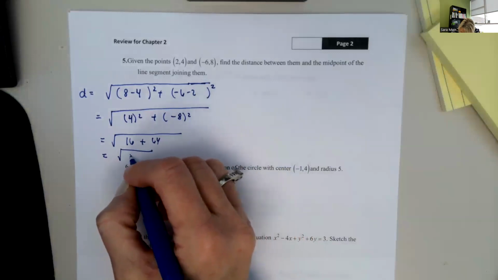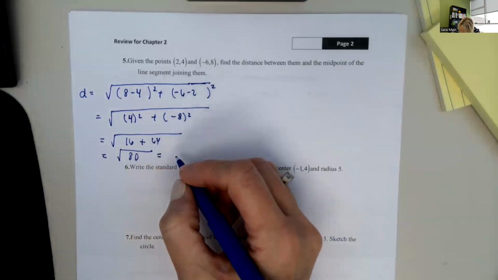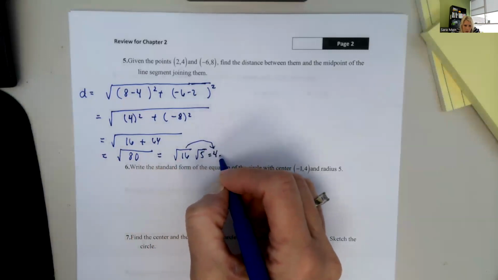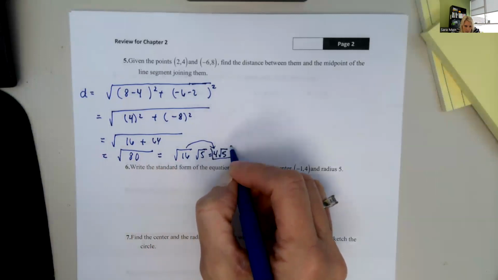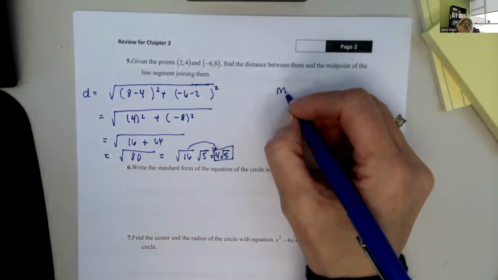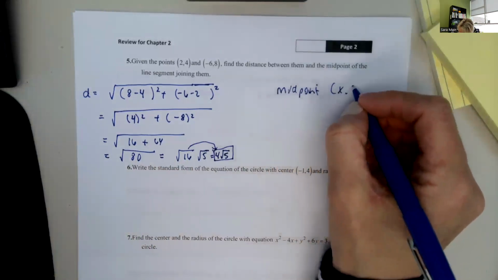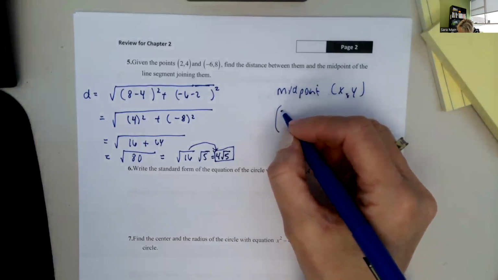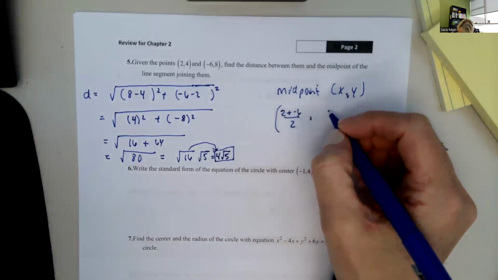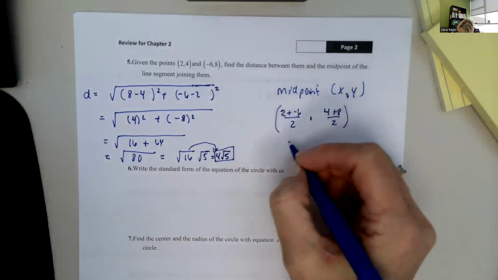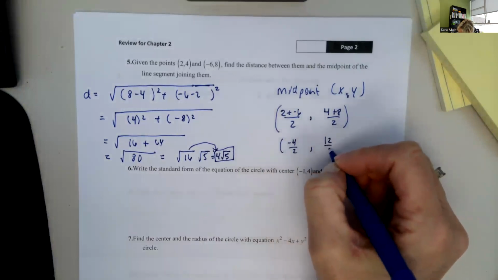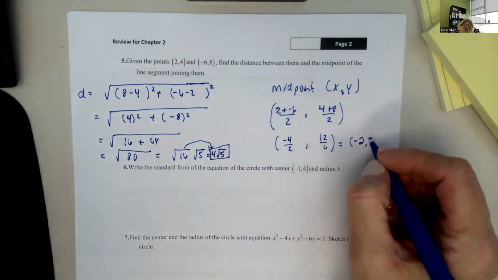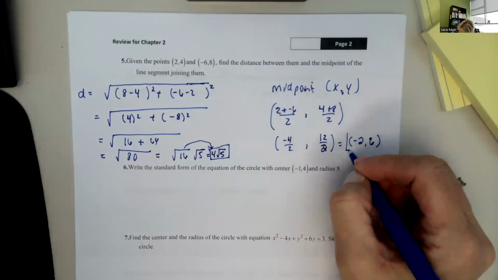the square root of 80, and 80 can be divided into the square root of 16 times the square root of 5, because I know the square root of 16 is equal to 4. So the distance is just 4 times the square root of 5. Now the midpoint is an x and a y that is between them. And so the x is adding the x's and averaging them, and then adding the y's and averaging them. So the midpoint is going to be at the point negative 2 comma, oops, this is 12 divided by 2, so negative 2 comma 6.